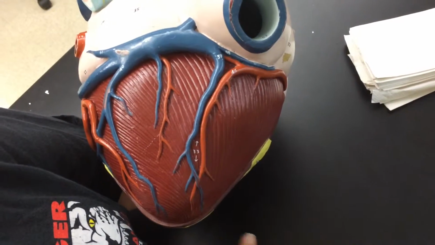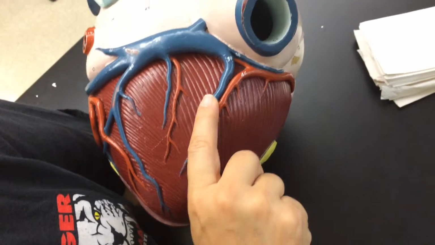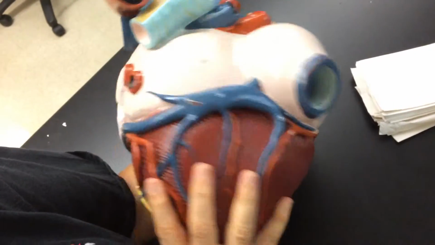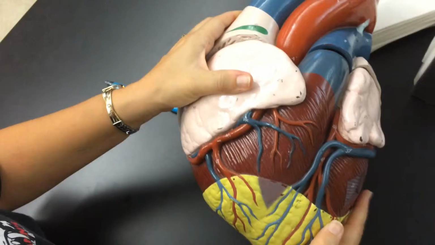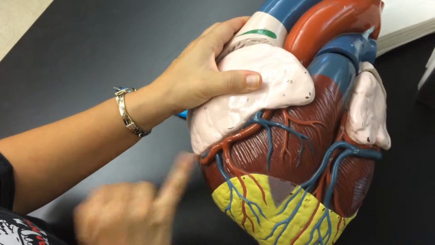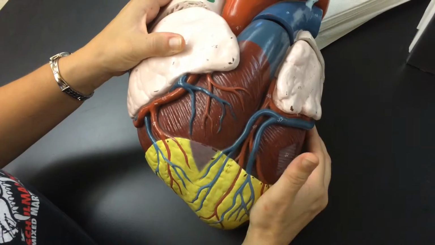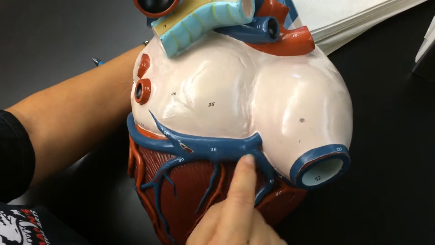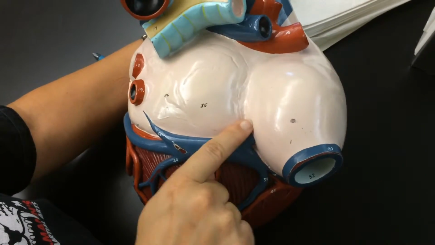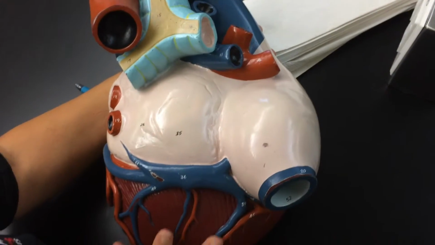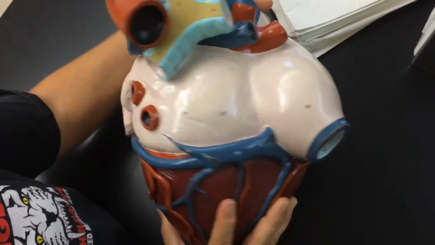The cardiac veins. This is the middle cardiac vein. Remember, the middle one was in the back. You have the anterior cardiac vein, small cardiac vein, great cardiac vein, and the middle one in the back. They all dump into the coronary sinus, which will then dump into the right atrium. That's the coronary circulation.